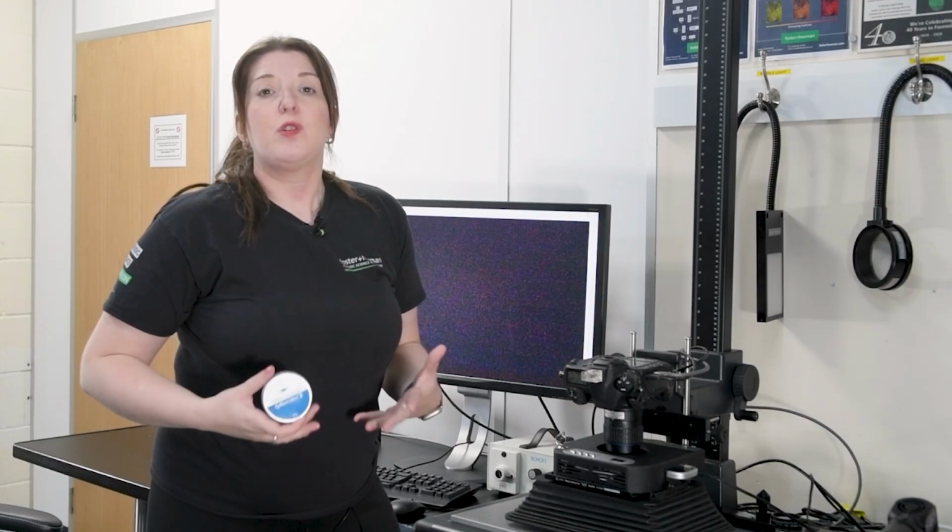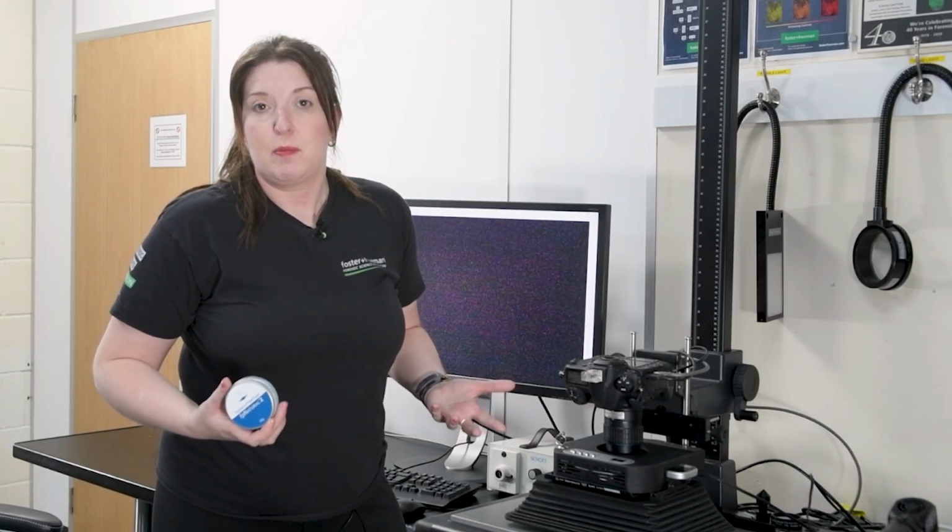But that's not going to work every single time with every single sample, because what happens if you get a finger mark on something that doesn't drop out? This is where we can actually use special fingerprint powders. But that's not going to work for every single sample type.